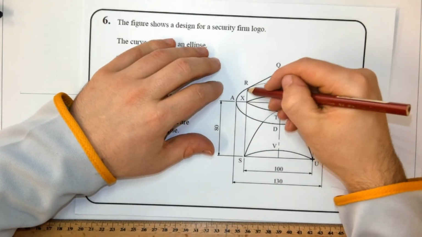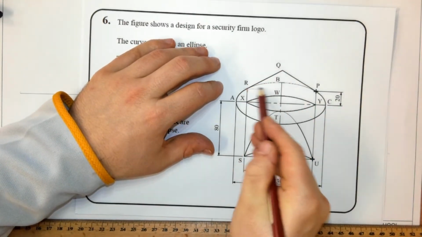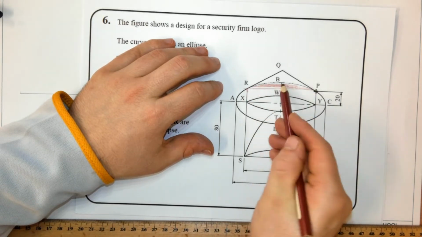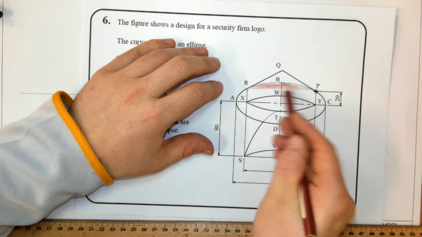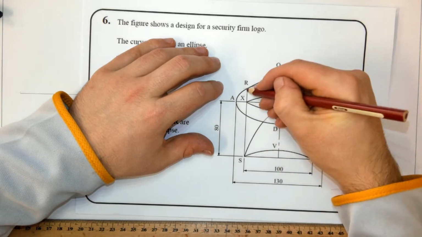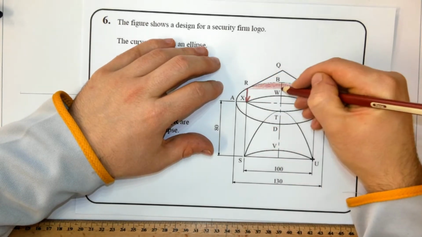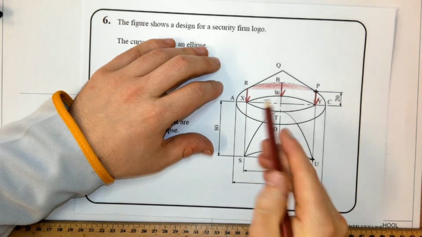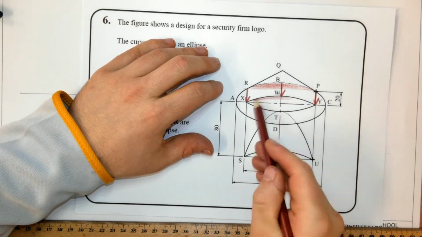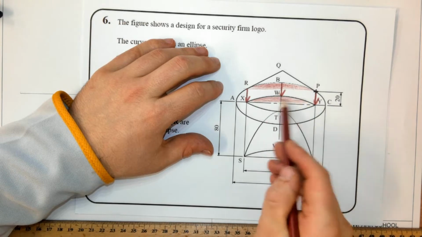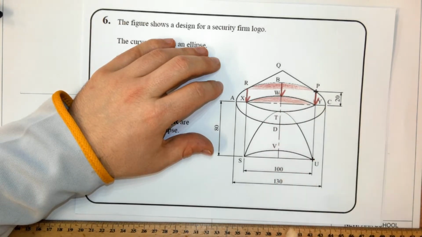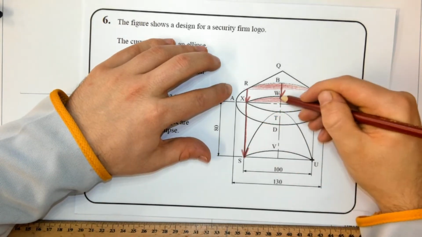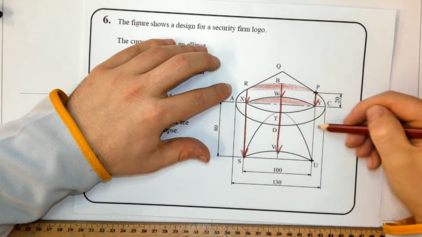So basically this section of the ellipse is moved down for XWY, and then for SVU it's moved down as well.